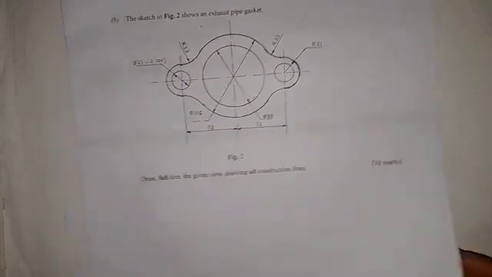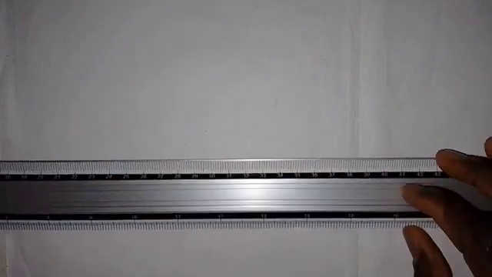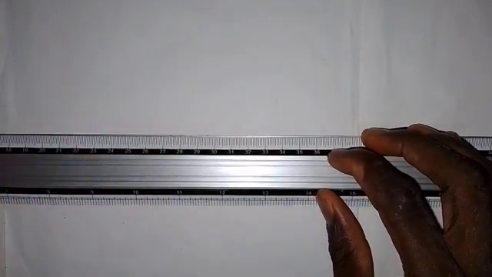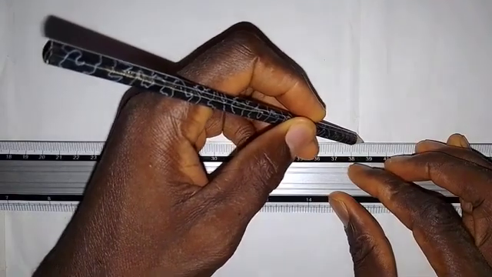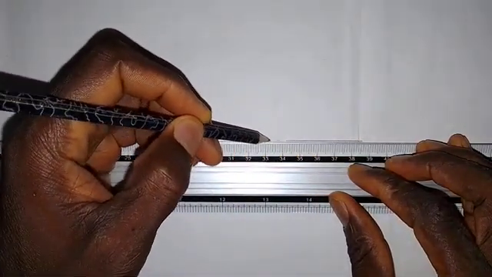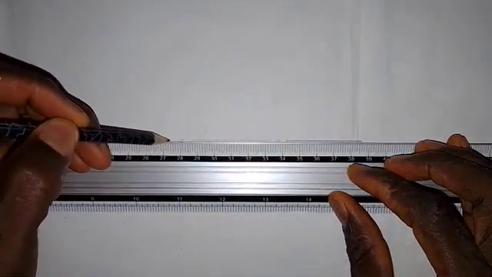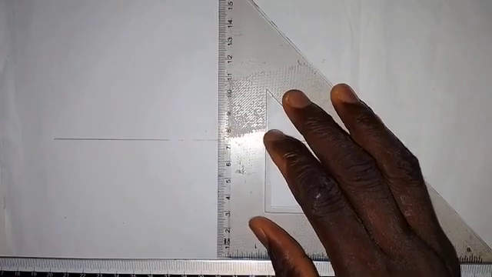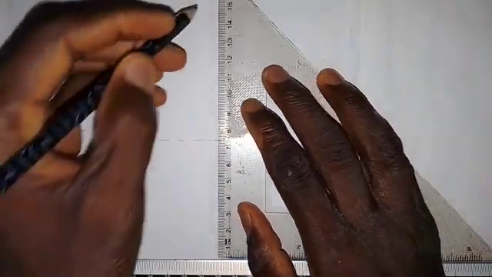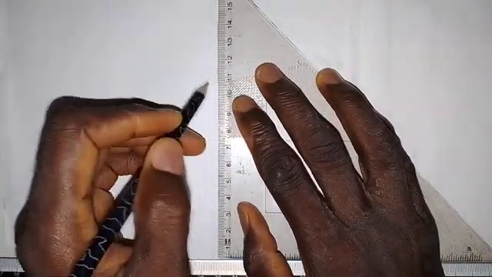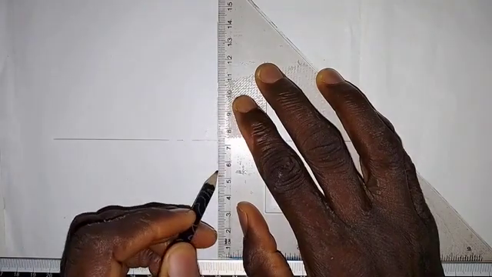So let's start. The first thing that we need to do is to draw a horizontal center line, as I'm going to do it here. So we draw a horizontal center line like this. Then we are going to draw a vertical center line at this point here. So just draw it somewhere here, a vertical center line like this.